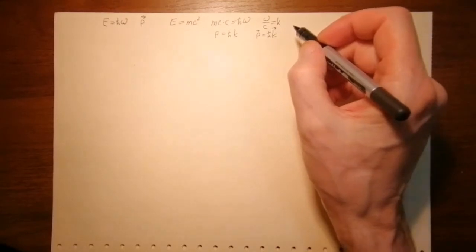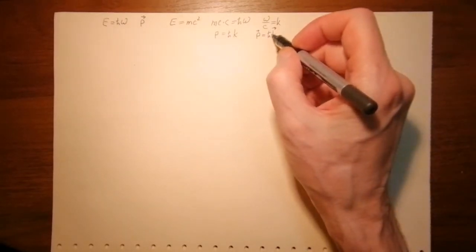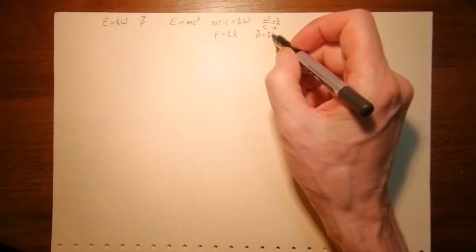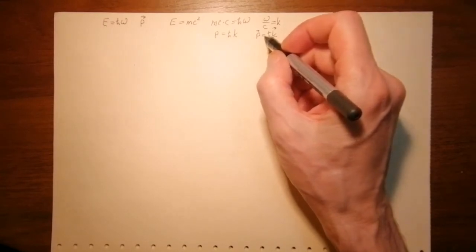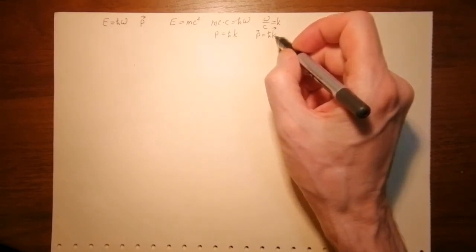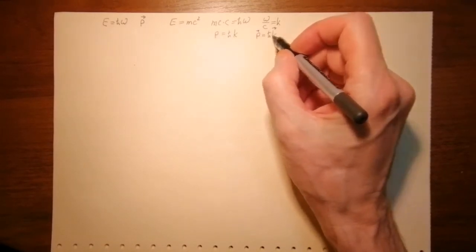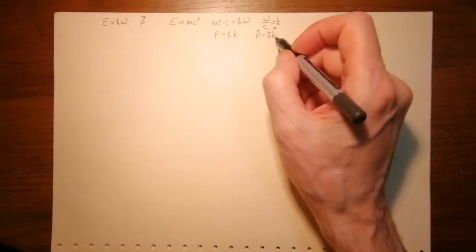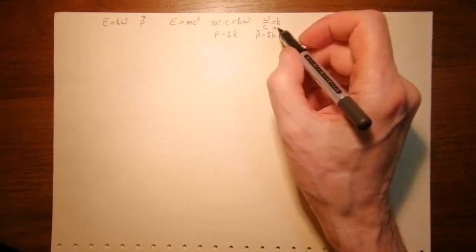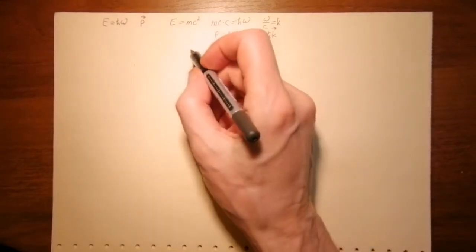The question is, how can we prove that a photon has momentum? It is evident that this result is correct when we consider the Compton effect.